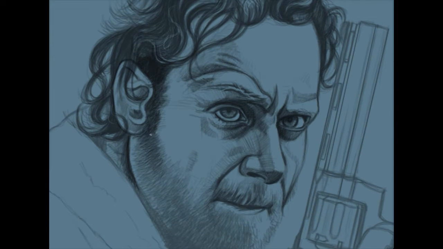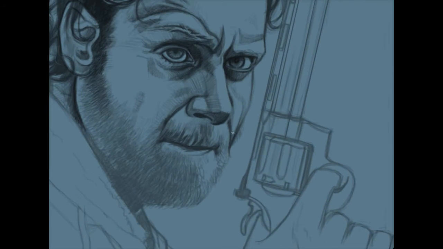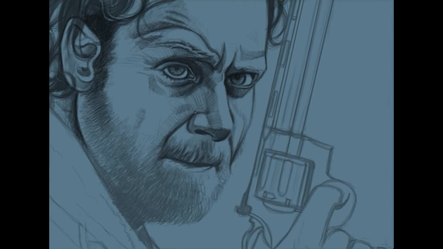Anywho, yeah, this version that I'm working on of Brick Grimes, I'm going to try to maybe do it kind of like Ragnar. That sort of style, that Drew Struzan kind of a look. I really liked his work when I was younger. Still do, as a matter of fact.